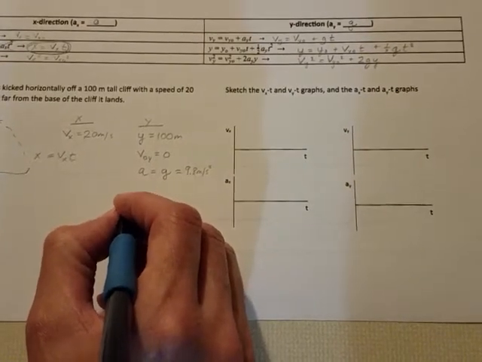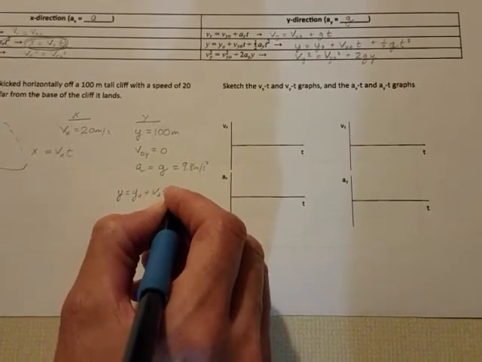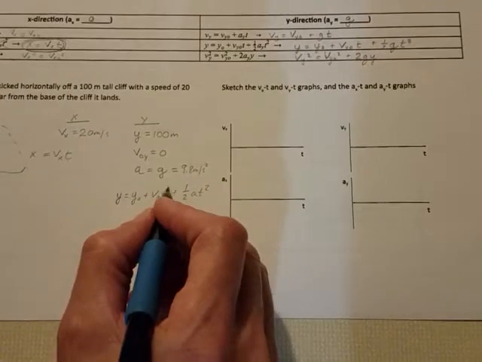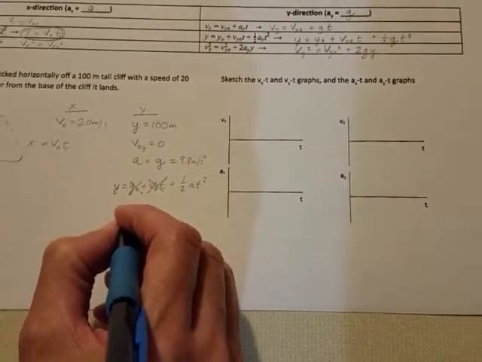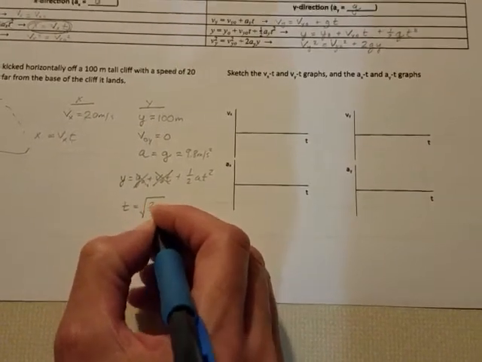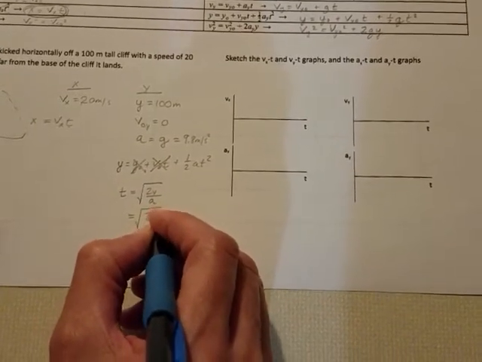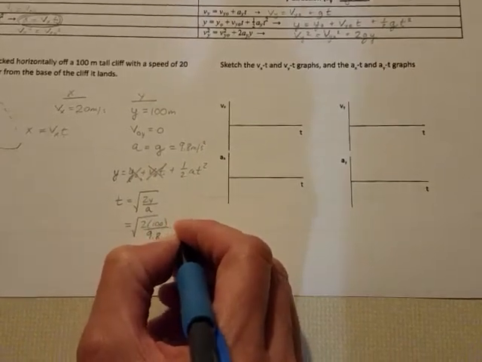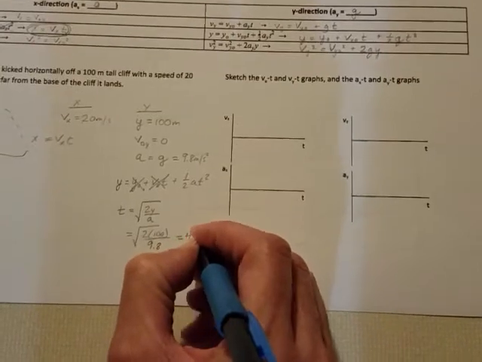In the y direction, we have y is equal to y0 plus v0t plus 1/2 at squared. This goes away, this goes away, and we can solve this for t. That's equal to the square root of 2y over a. And that's equal to the square root of 2 times 100 over 9.8, which is equal to 4.52 seconds.